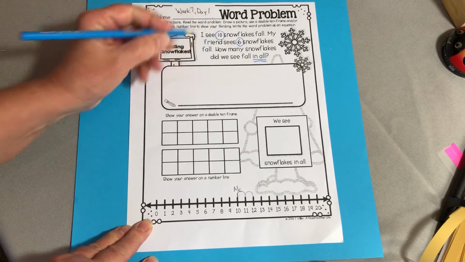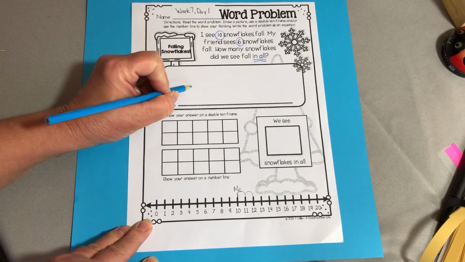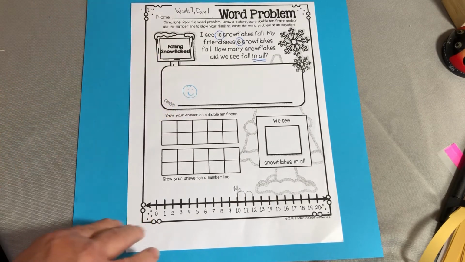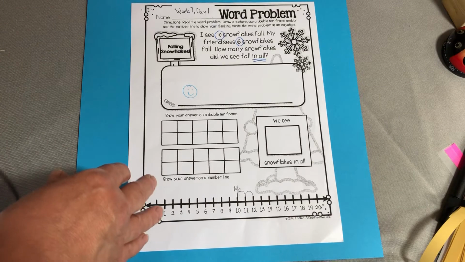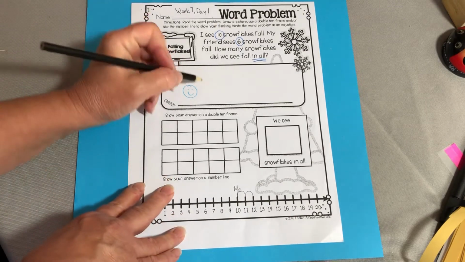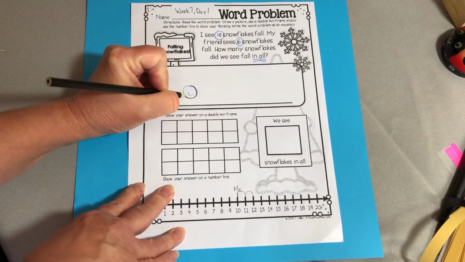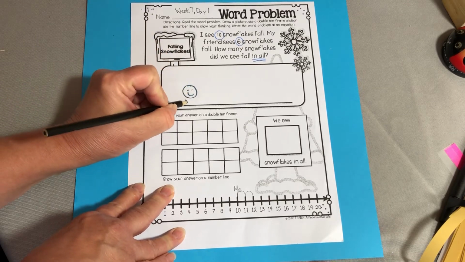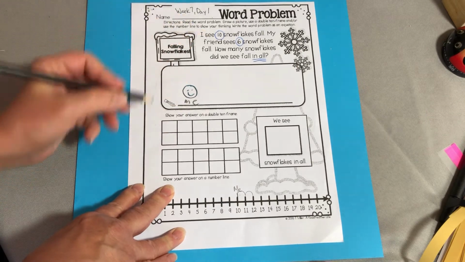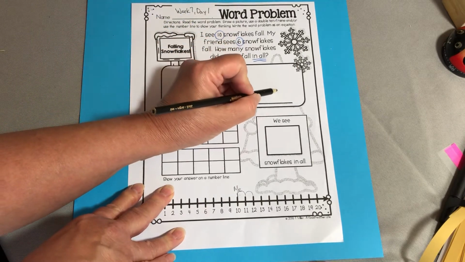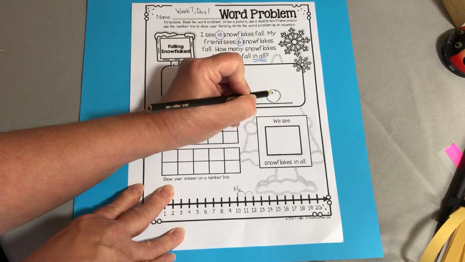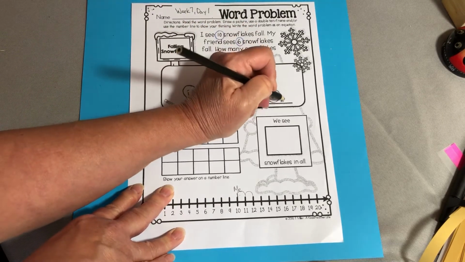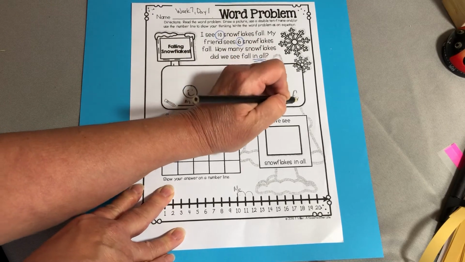So I see 10 snowflakes. I am going to put just a smiley face here. I did it in blue, which is kind of silly, but I guess I will change that. All right, so I did a smiley face for me, okay? Me. There I am. And then I'm going to do one over here for my friend. So I have each of us there, and this is my friend.